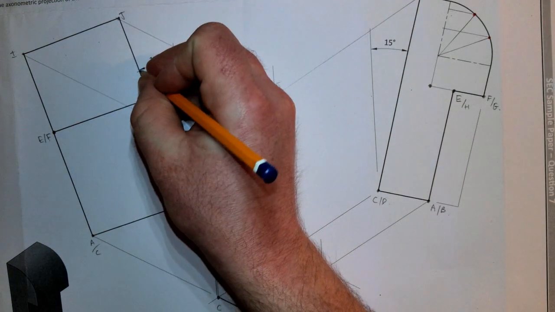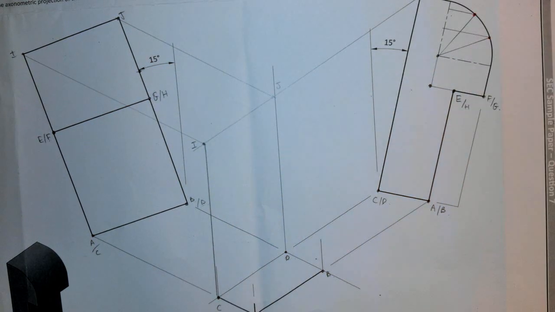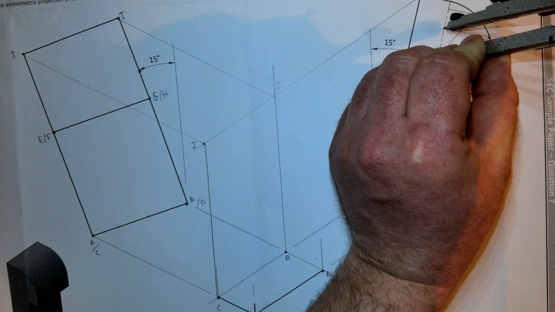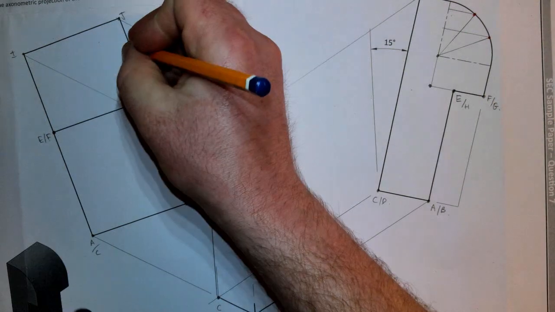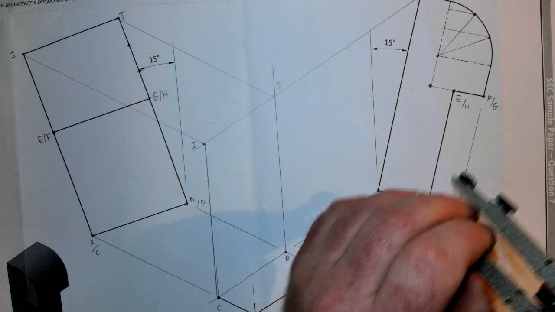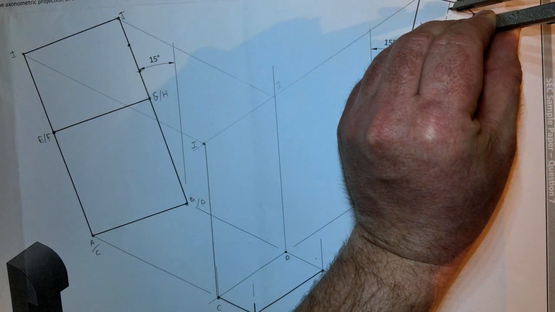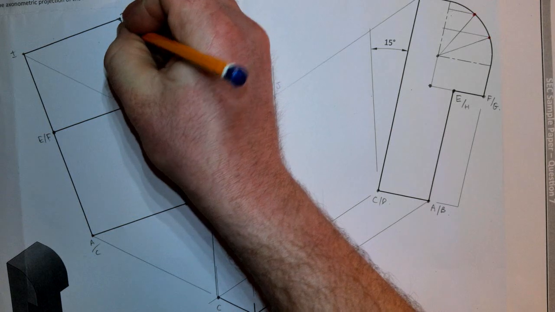So now, in elevation, this point here is this point here. Take it again, slightly different, just change the compass slightly. Here we go over to front elevation again, with another point here. Third one, here, slightly different again.